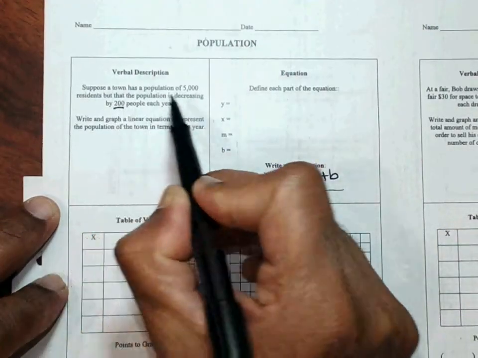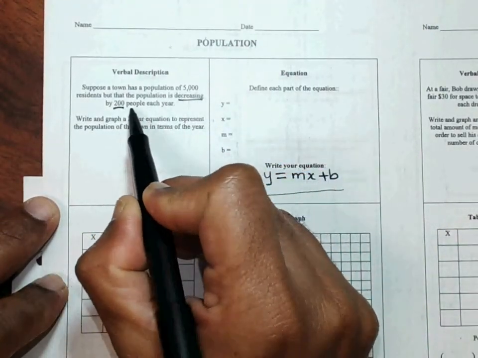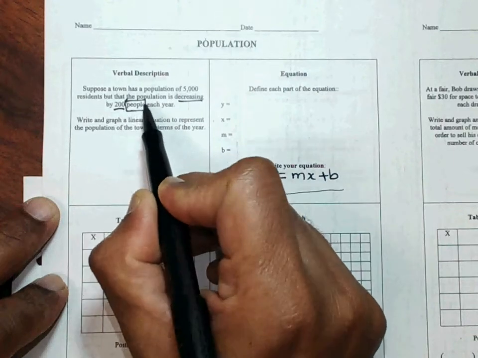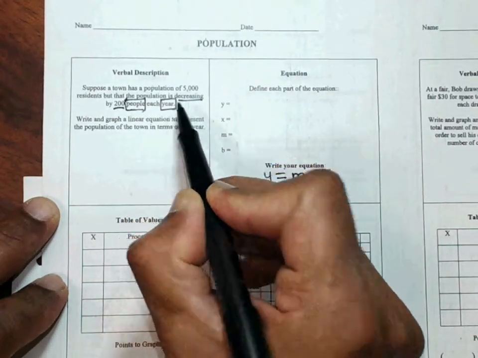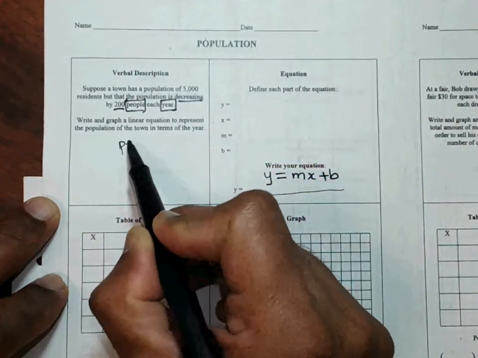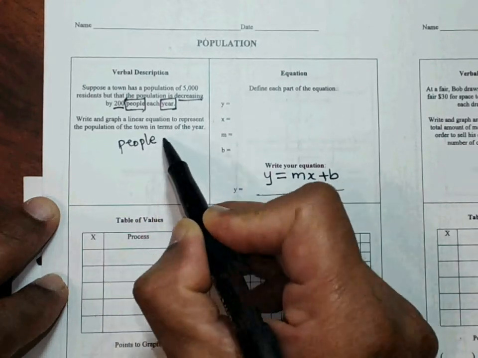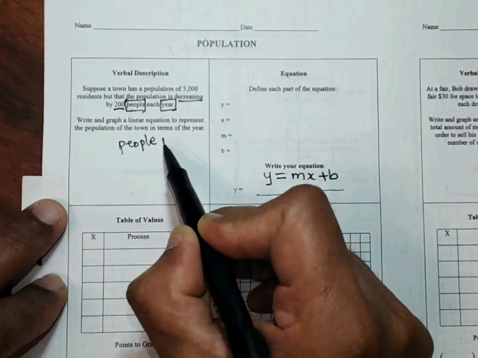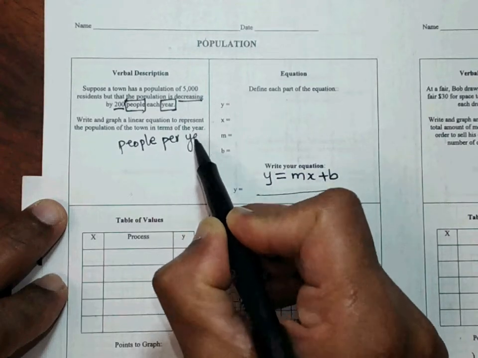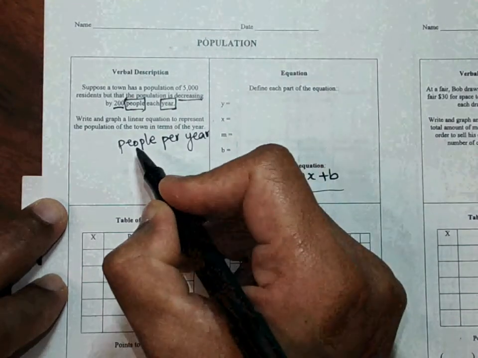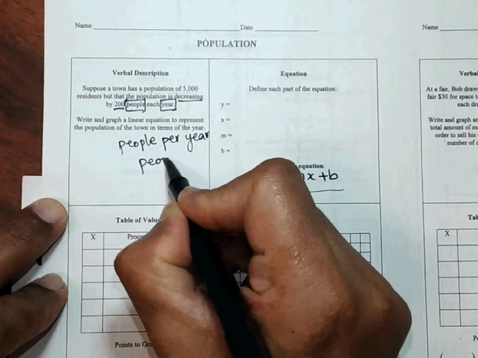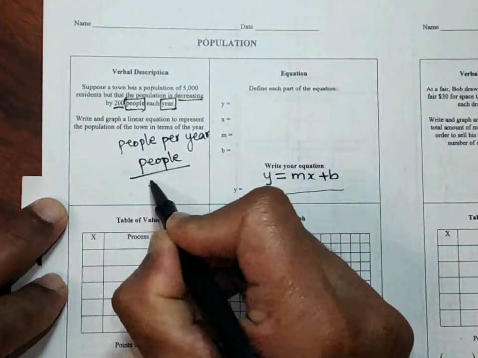It says it's decreasing by 200 people each year, people per year. So the residents are leaving town and people are decreasing per year. So how do you write that as a fraction? People per year.